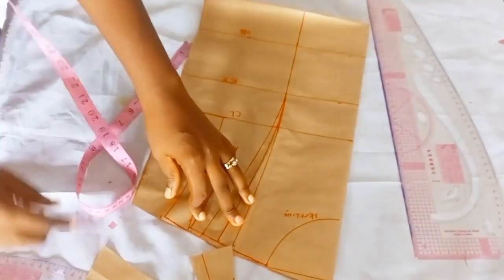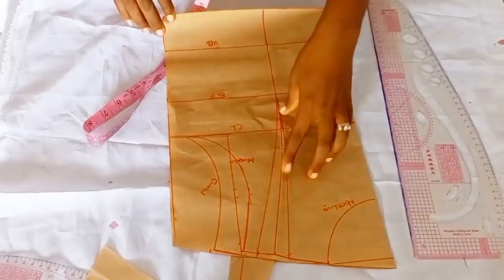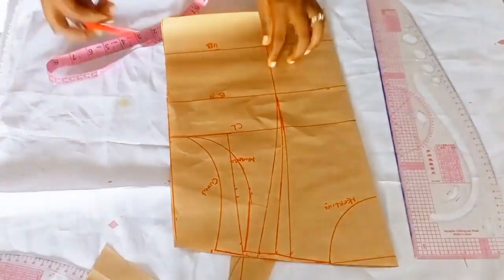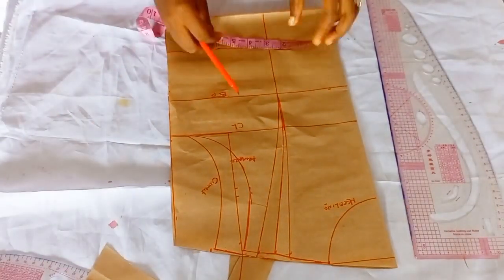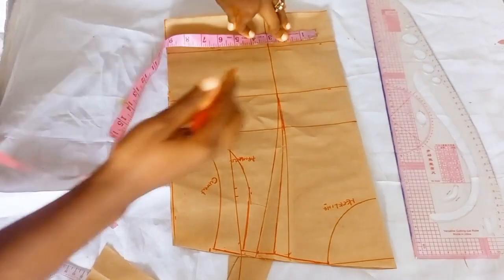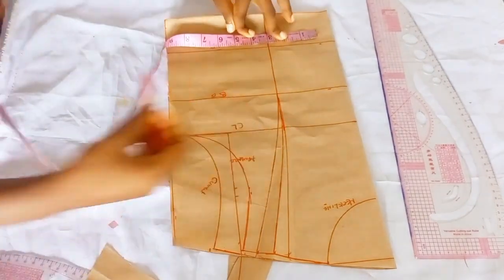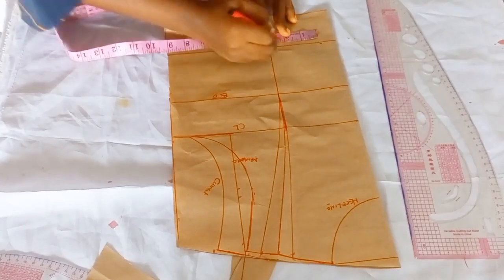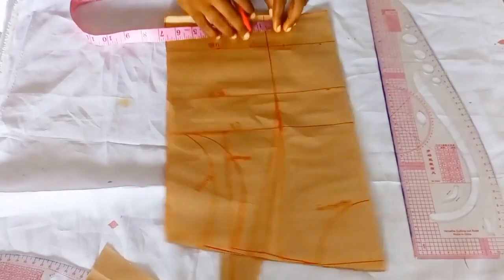I believe you understand it from here as well. So the up part is okay now, so I'm moving to the next part. Now, because it is a shoulder princess dart, you can decide on how you want it to be. You can split the darts to different parts. So for me, that's exactly what I want to do.